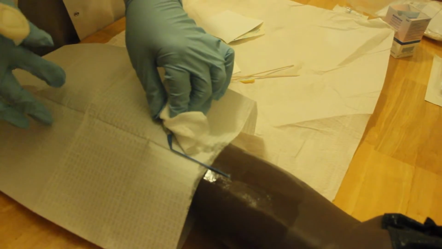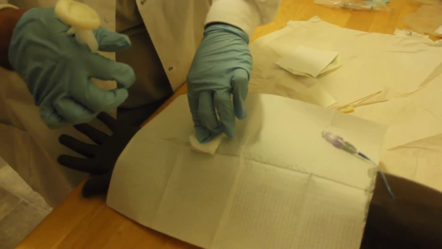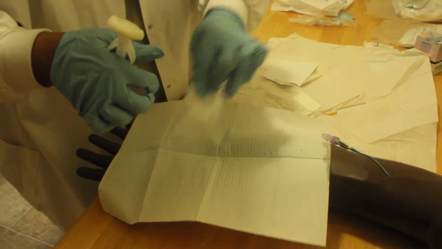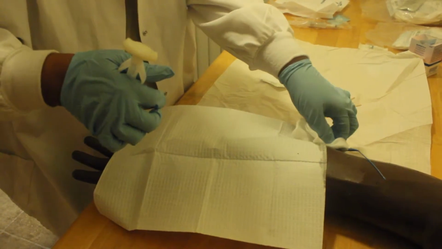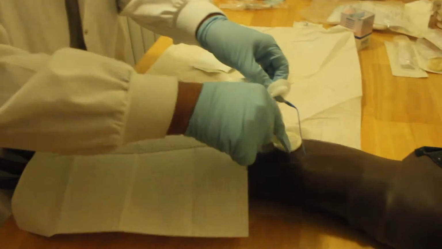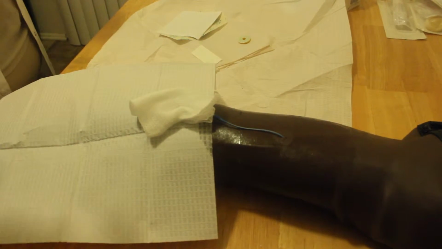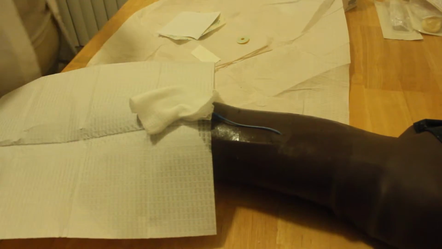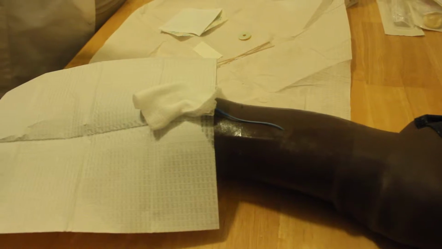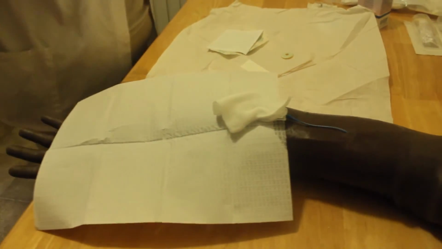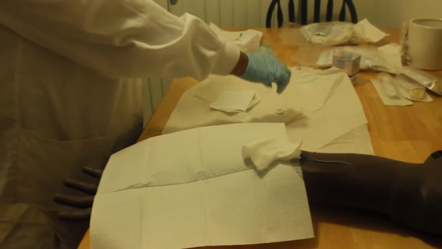I'm going to pull this drape down here because it's getting a little bit wet, and maintain my area. After cleaning the line with the ChlorPrep, we give a couple of seconds for it to dry. Place the ChlorPrep in our dirty area, and then apply our BioPatch.